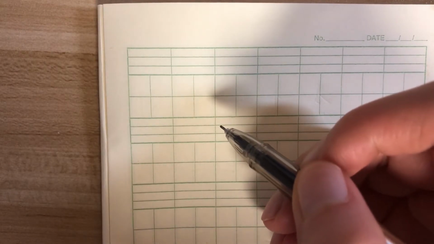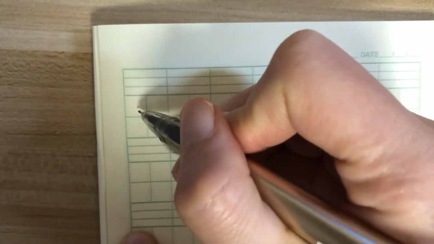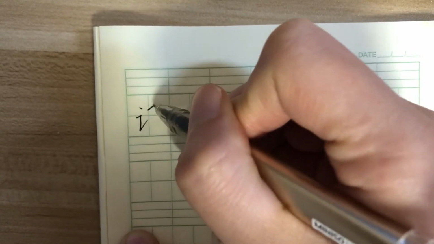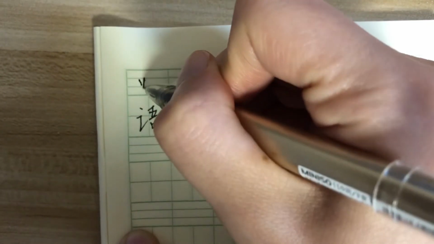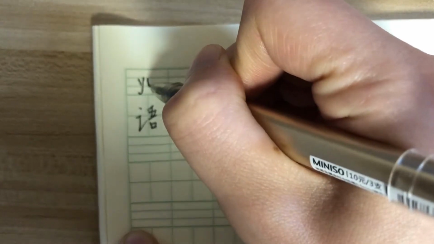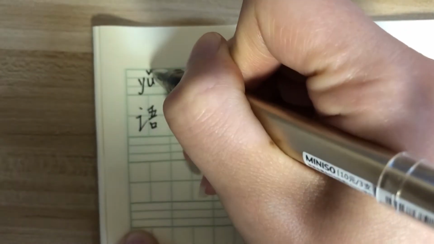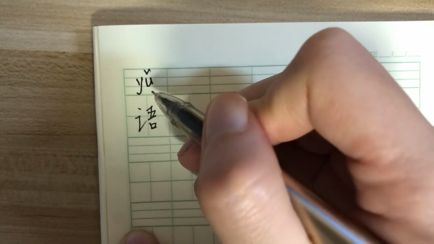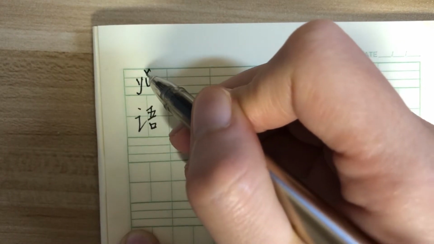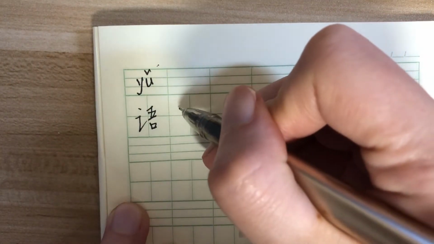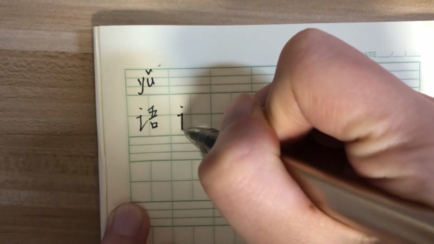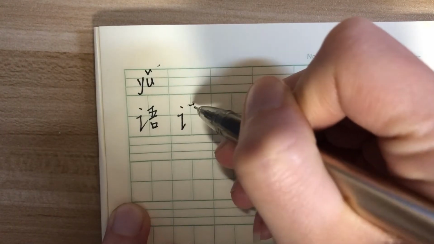Okay, the first character we are going to write here is 语. It means language or anything related to language. Pay attention to the tones. Initial is y, final is u, and the tone is falling rising tone. Going to write it again. Pay attention to the strokes.